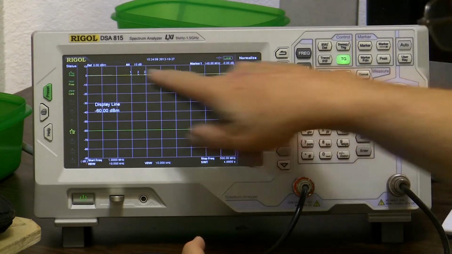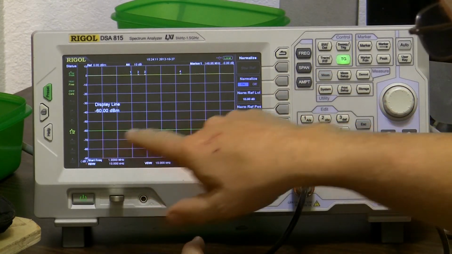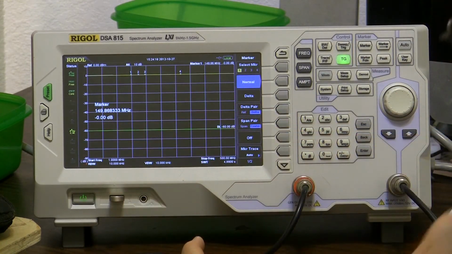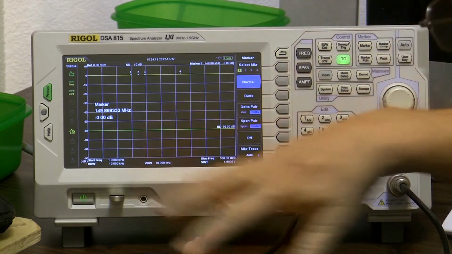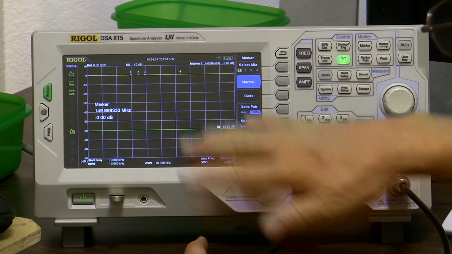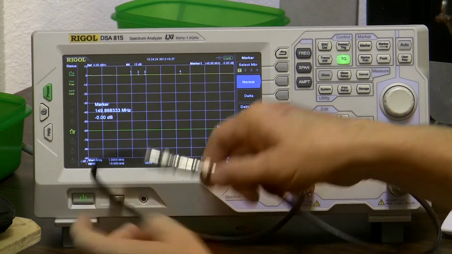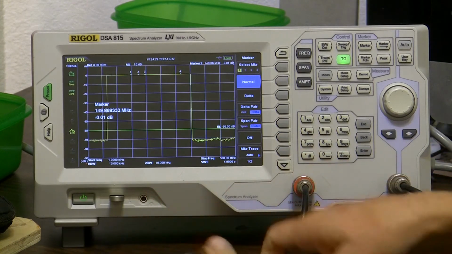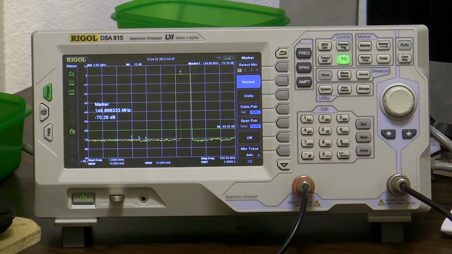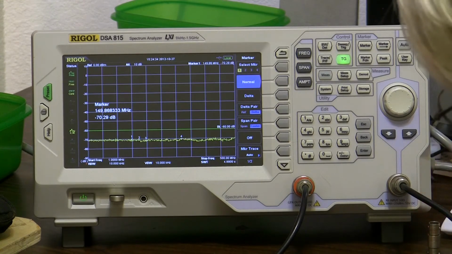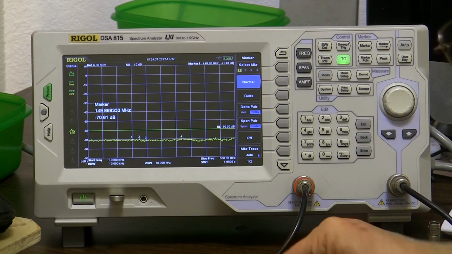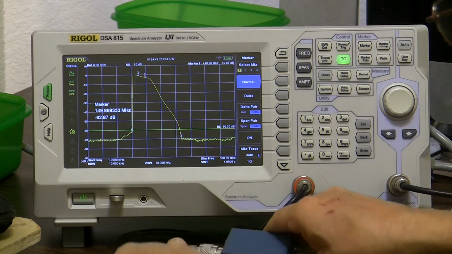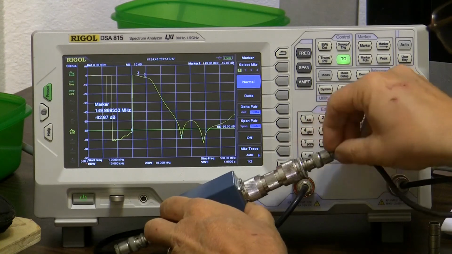So all of those now will be at, well, let's go marker, 0 dB. Nothing is out of calibration here at this point based on what the thing has done by normalizing the system. You still see we're at about 72, 71 dB here. We'll put our filter back in. Now we see pretty much the same curve.